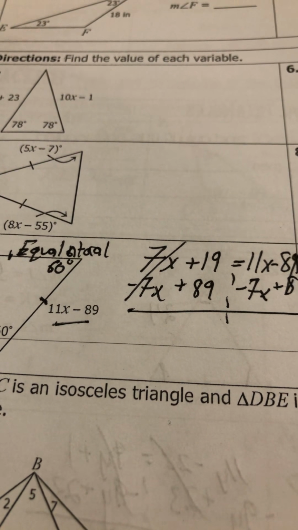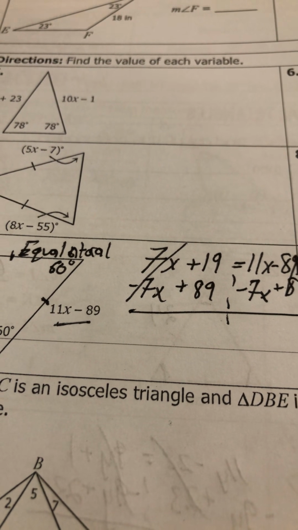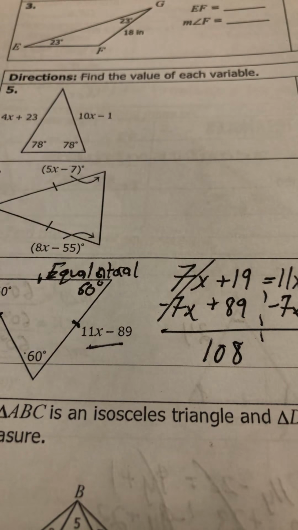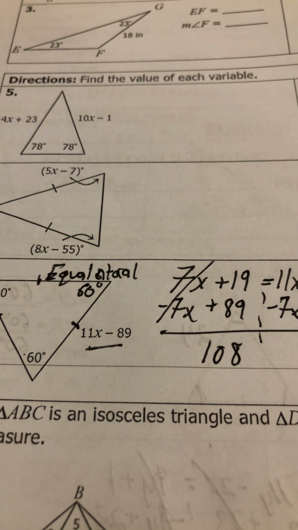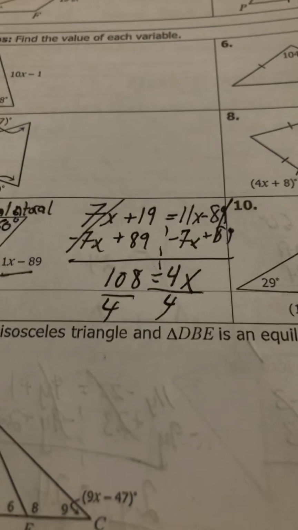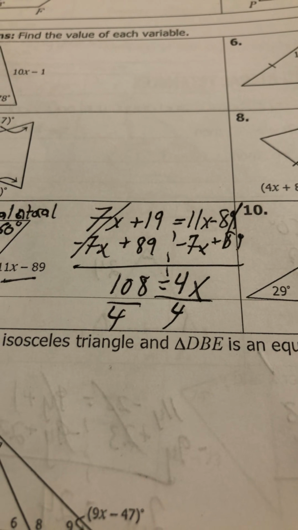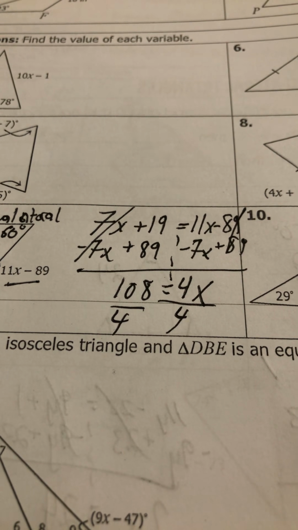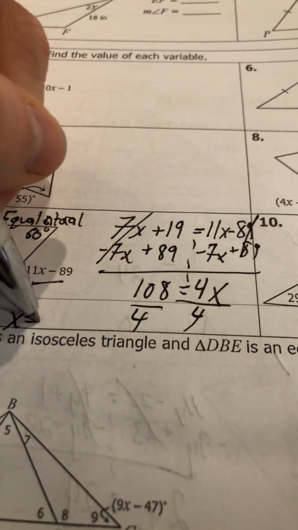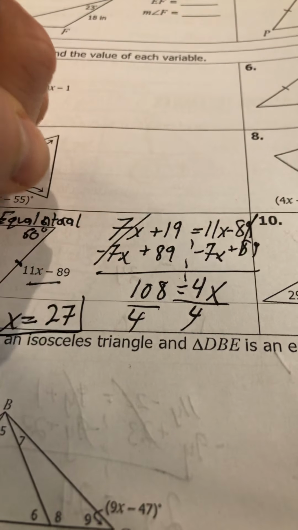So let's see, 19 plus 89 equals 108. And we've got 11x minus 7x equals 4x. Divide by 4. x equals 27.